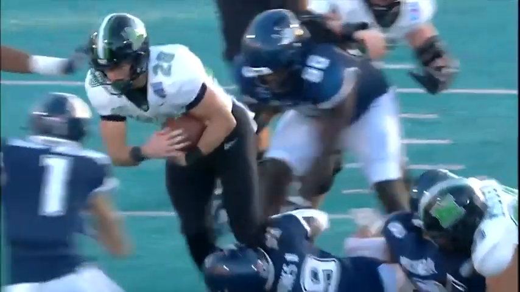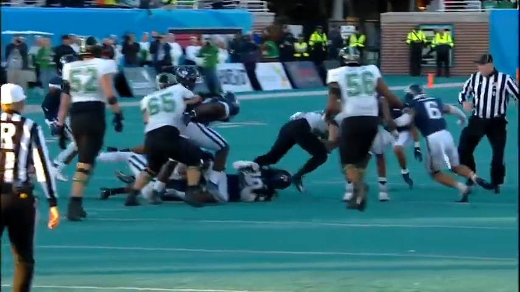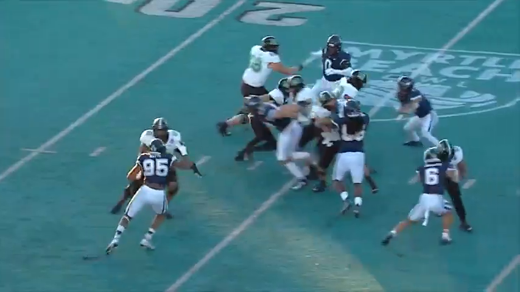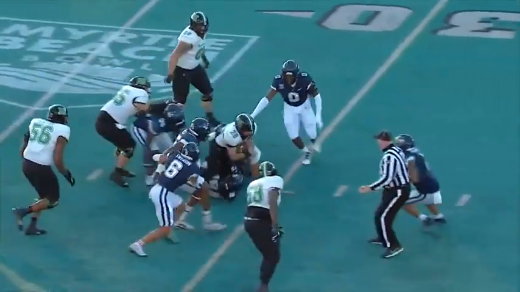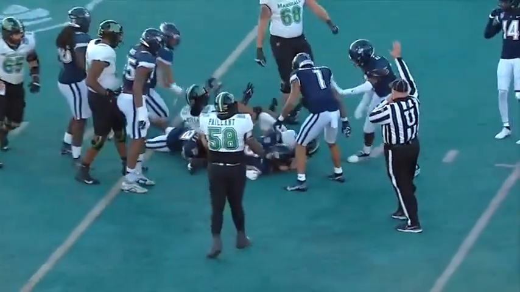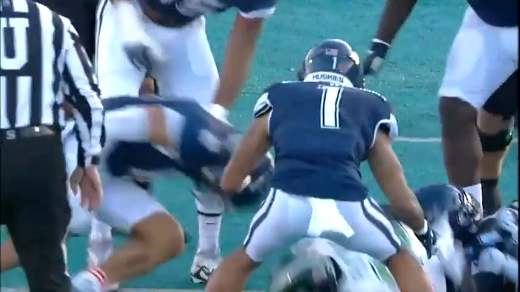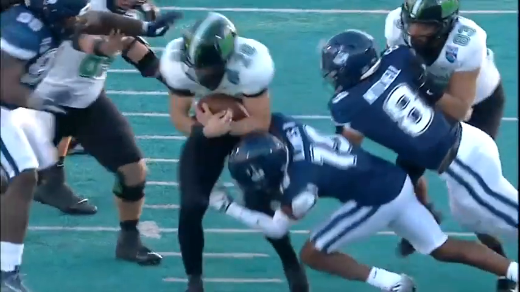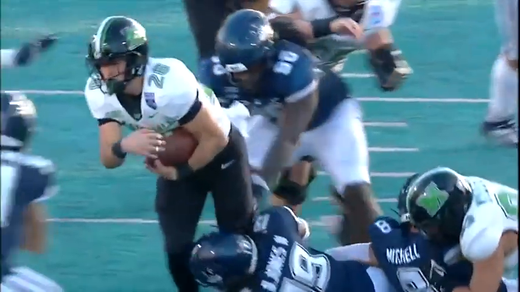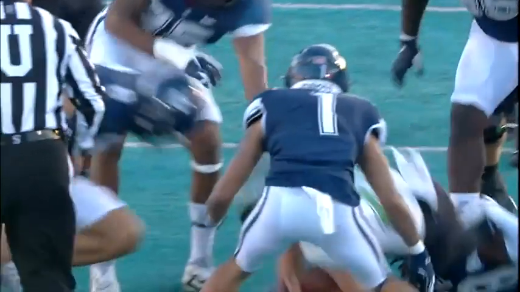And this is good work on the field to have both the dead ball personal foul and the targeting. Now, as we look at this and replay is going to go through their process, we know that only the targeting is going to be reviewed. The dead ball personal foul will be penalized. And as we work through the process, we see there's no question the runner is on the ground and he is defenseless. And then we see the defender lower his head, lead with the head, and attack the defenseless player.